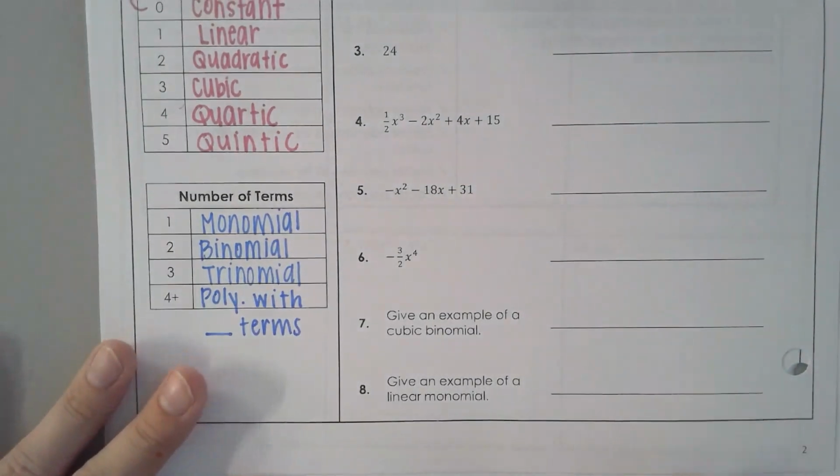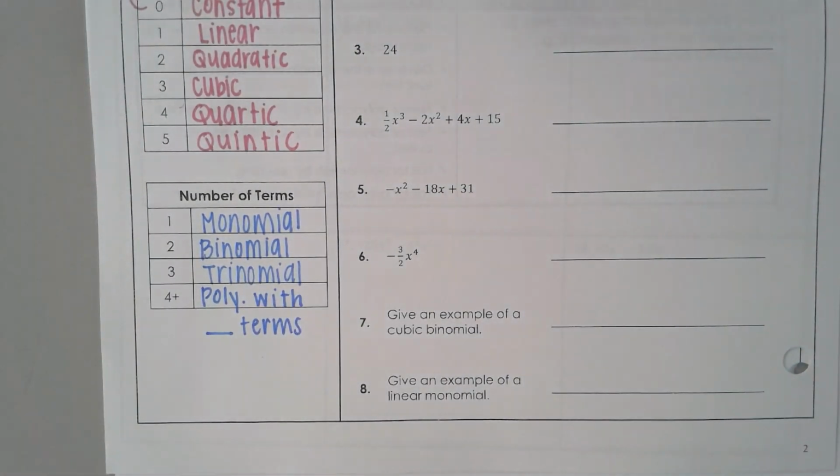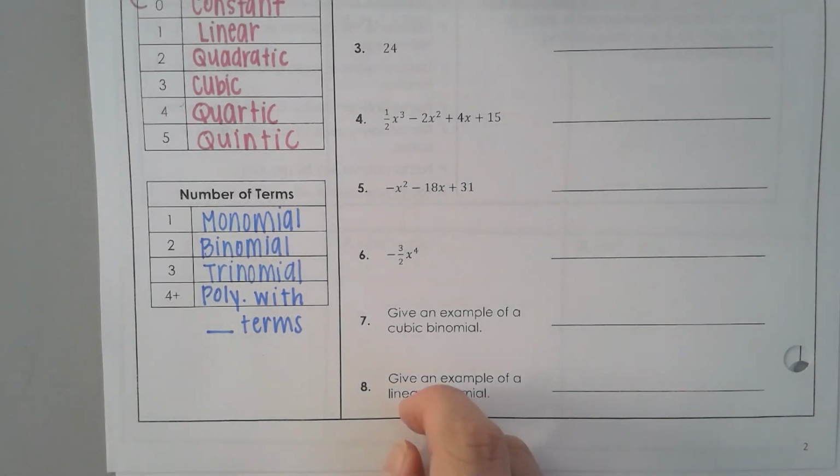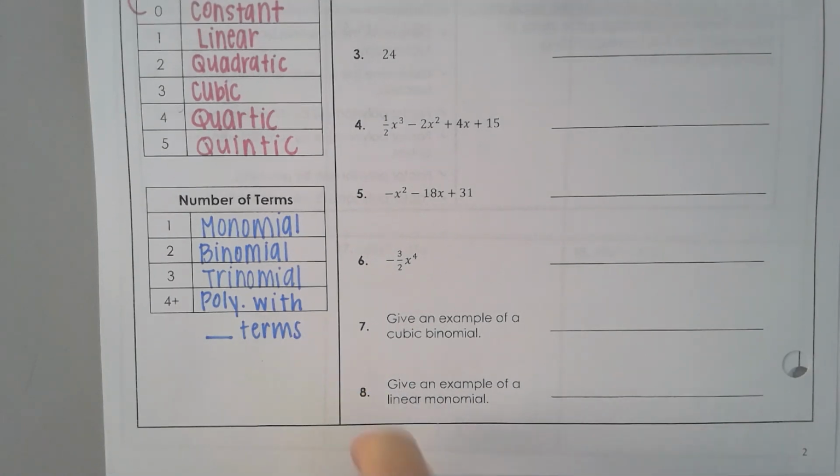If it has 7 terms, you would put a 7 in the blank. Don't have to memorize these. As long as you don't lose this paper in the next 27 days, you'll have this. Keep up with your packet.